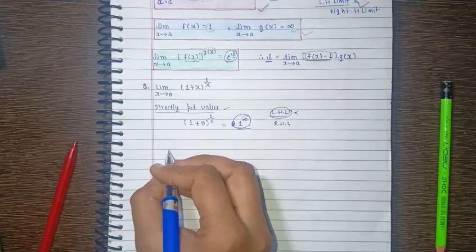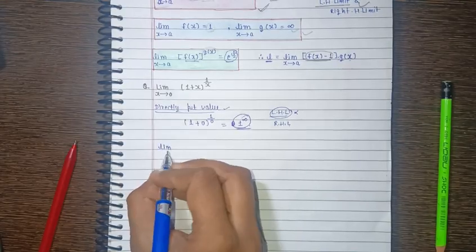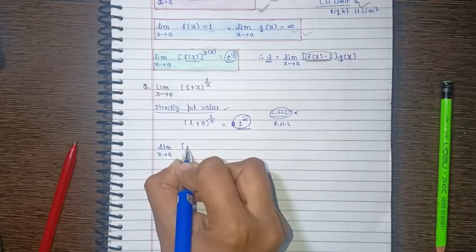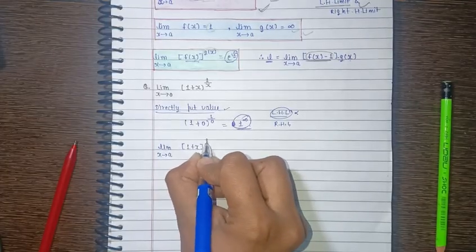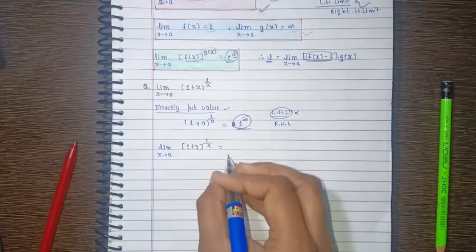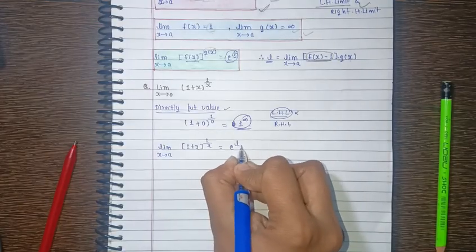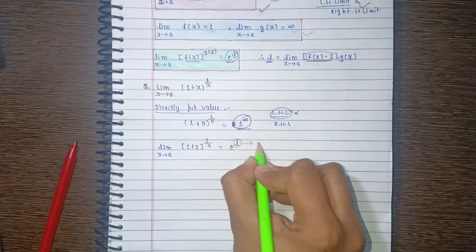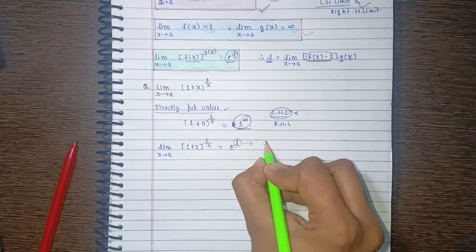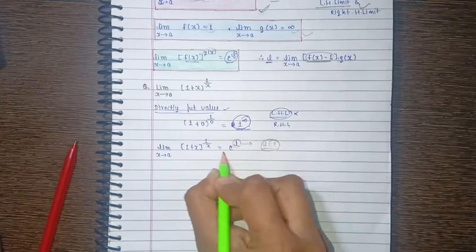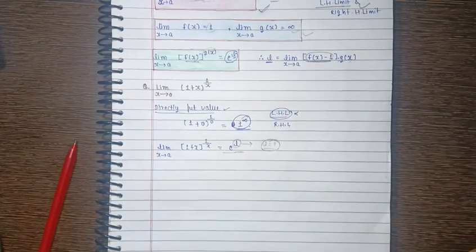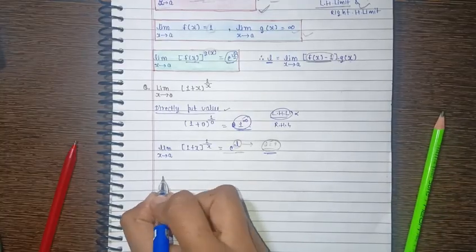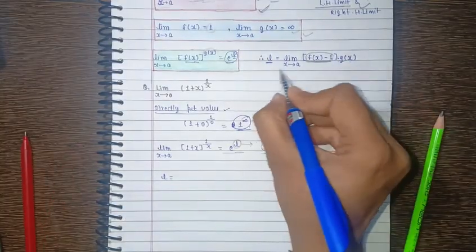Limit x tends to 0 of (1 plus x) power 1 by x. Our answer is e raised to the power L. We just need to calculate this L. When we find L, our answer is ready. So how do we calculate L?